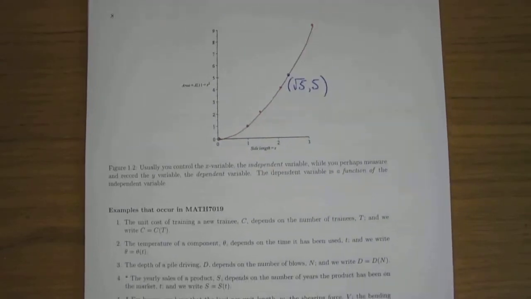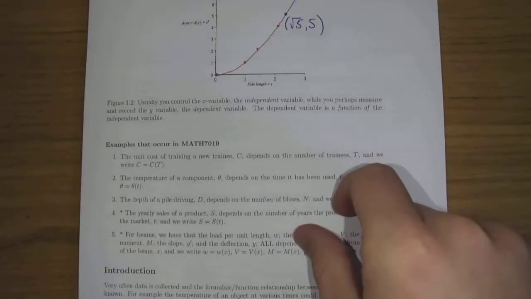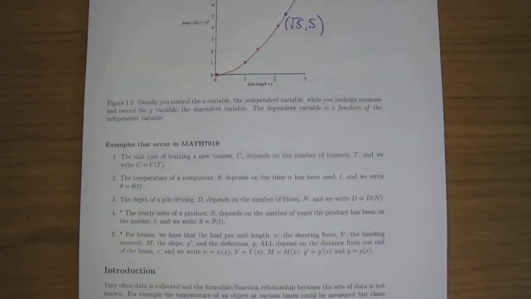Okay, so some examples that we might see. The unit cost of training a new trainee depends on the number of trainees. So this is kind of the idea. Suppose it's December, and say Pennies or whatever is training people to be new workers. It'll cost a certain amount to train one person. Once you have one person in training, it'll cost a bit more to add in the second person. But adding in the second person is a lot cheaper than if you already have 15 and you're training one more. This is this unit cost.